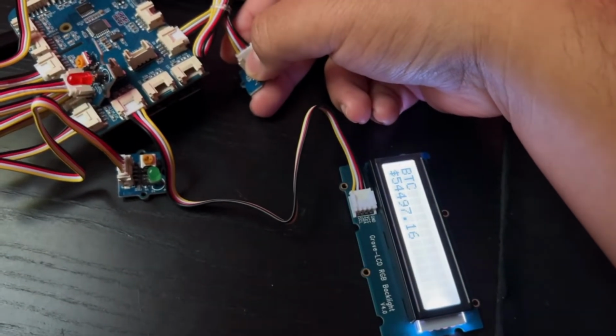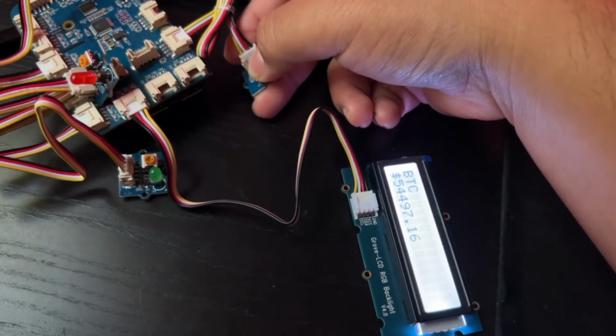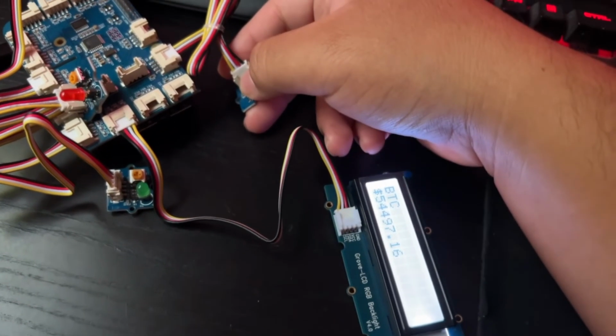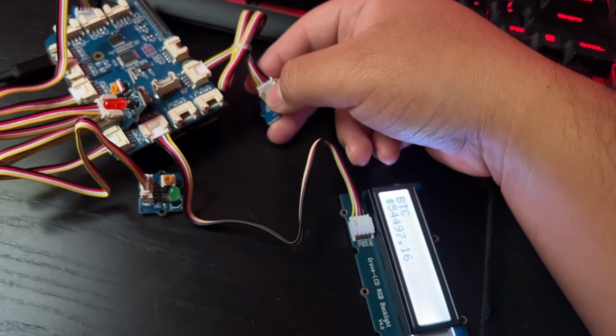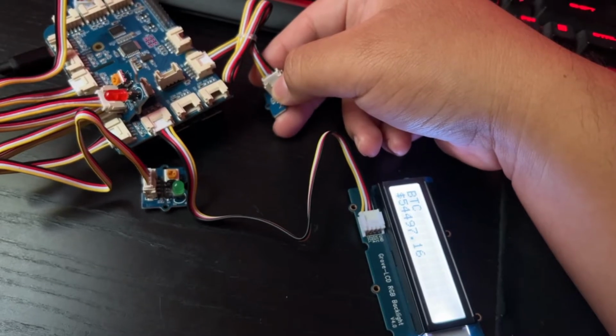Now moving on to the actual demo, you can see here that the price is 54,497 with 16 cents. I just pressed the button and both lights went off. That means there was no change. It keeps going like this for a couple of seconds.